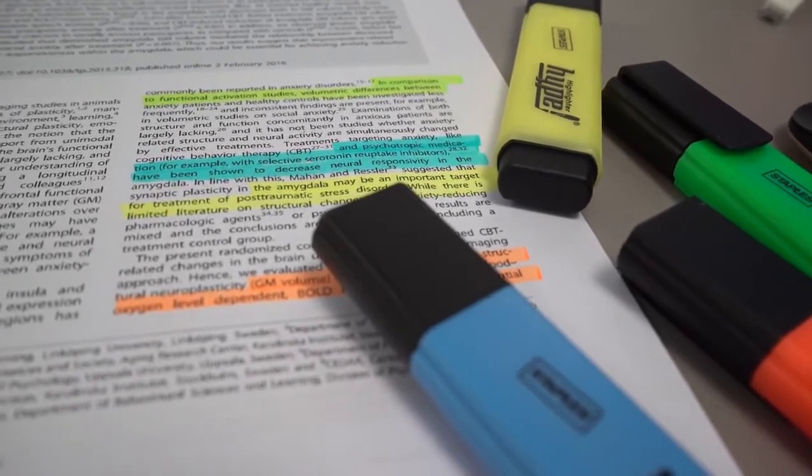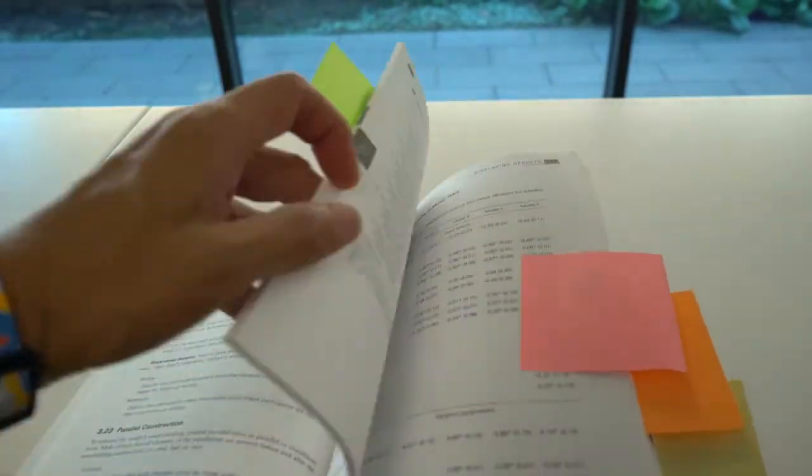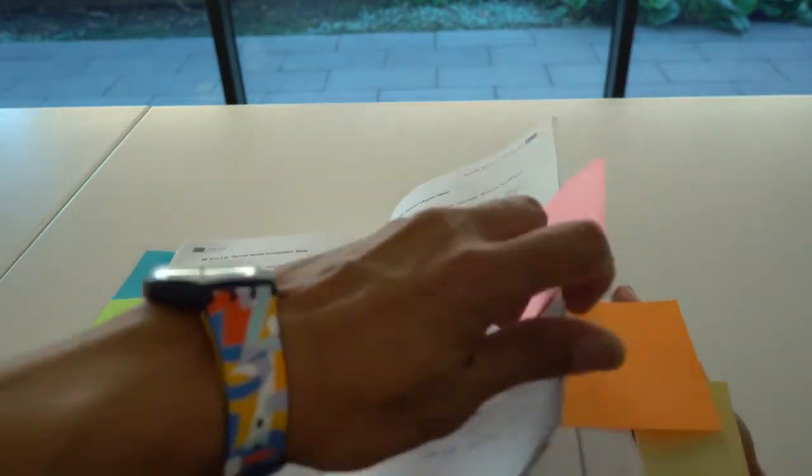I organise my notes for the exam using highlighting and sticky labels. This saves time in the exam and helps me jump straight to the information I need.